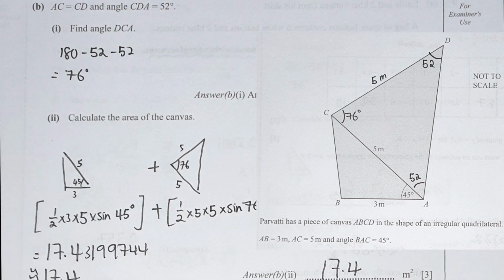However, for part B, AC equals AD and CDA equals 52 degrees. After filling it up, I know that it is actually an isosceles triangle. Hence DCA is actually 180 minus 52 minus 52. Then you get the balance as 76.